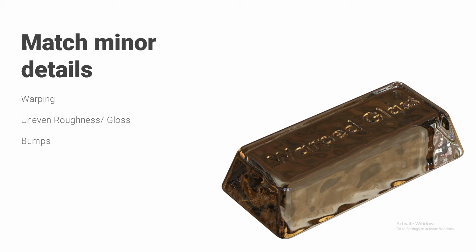Lastly, try your best to match those minor details. This is where the reference can come into play. Look for those imperfections like warping, wear, bumps, and transparency, and try your best to match them. It's important to nail that so you can highlight these features later on with your lighting setup, which goes into our next topic, photorealistic lighting.